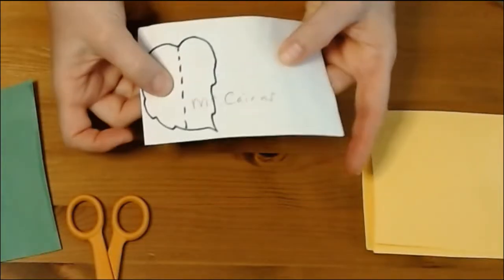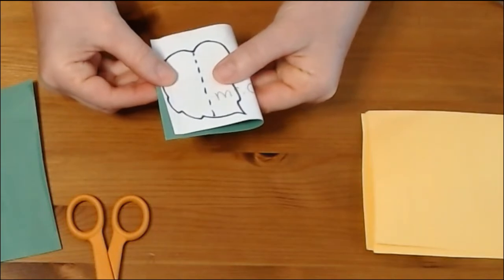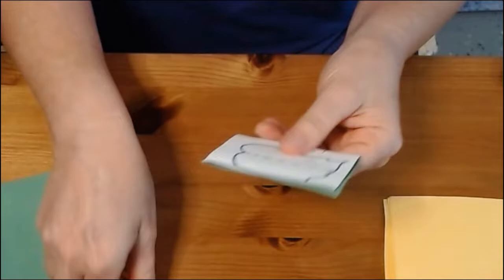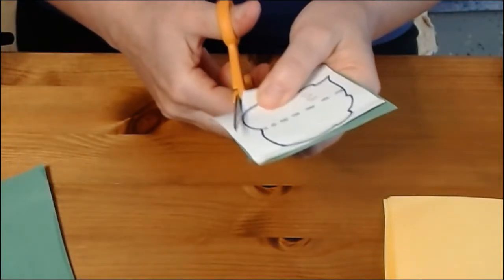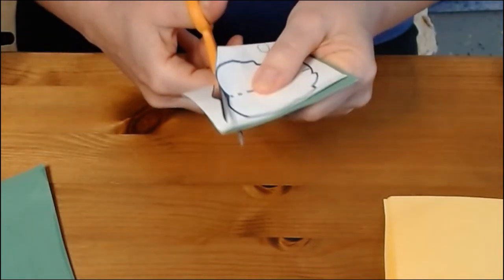Now, if I want two of these asymmetrical leaves, I would fold my paper in half and carefully, using the old slow and low, that is the tempo, carefully cut it out.